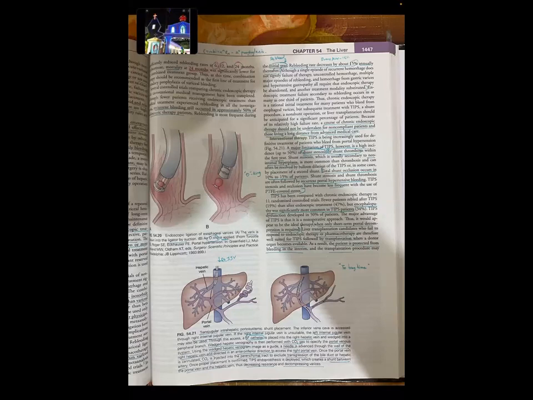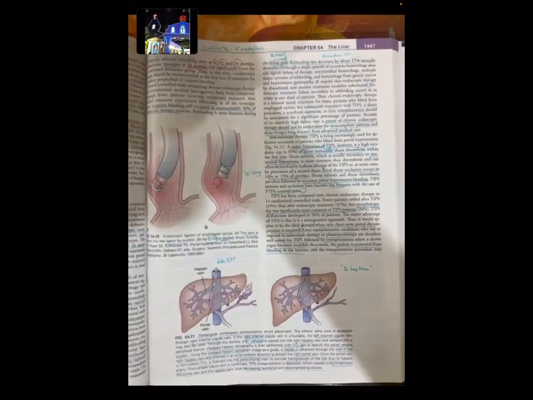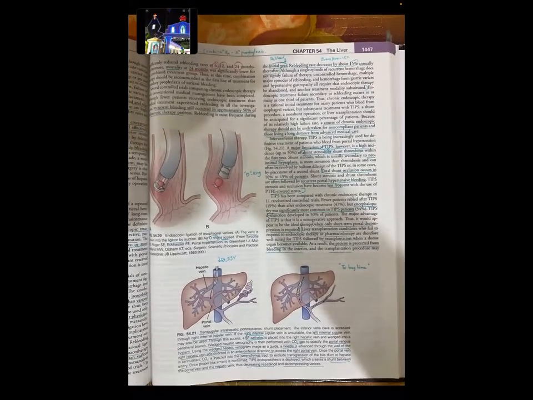Although a single episode of recurrent hemorrhage does not signify the failure of therapy, an uncontrolled hemorrhage, multiple major episodes of rebleeding, and hemorrhage from gastric varices and hypertensive gastropathy all require that endoscopic therapy be abandoned for another treatment modality.